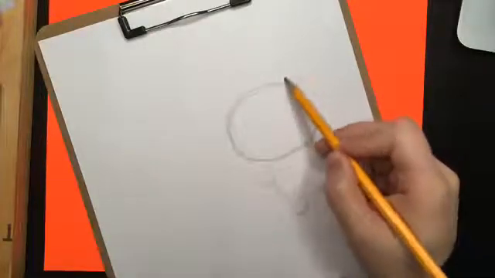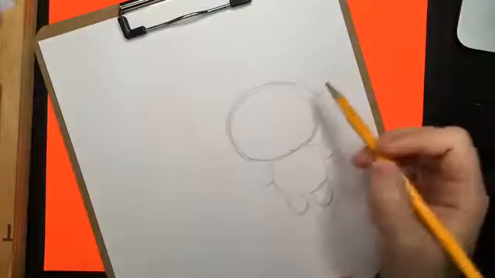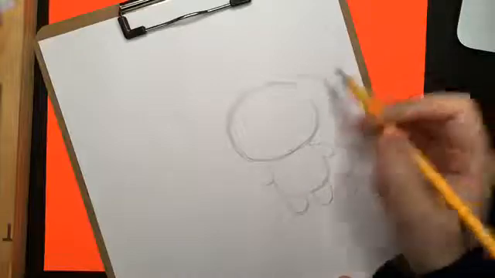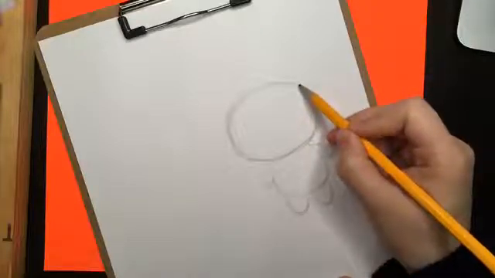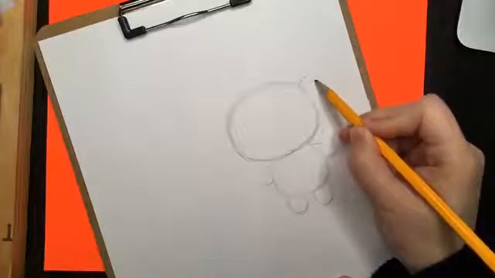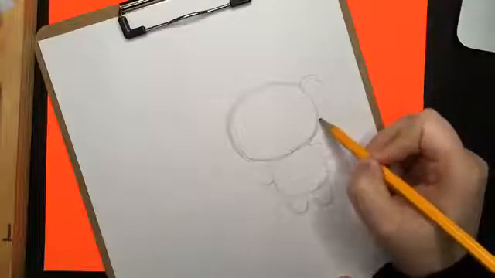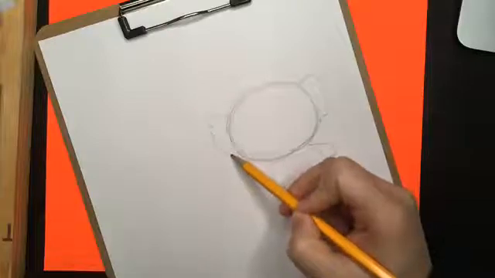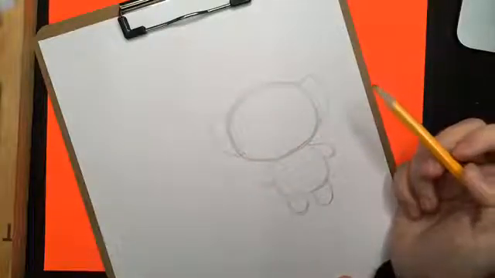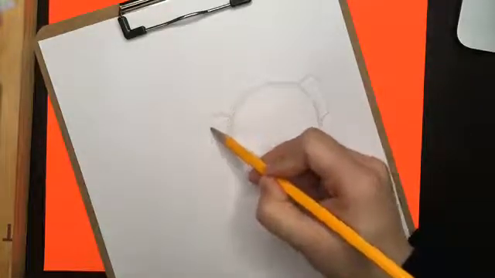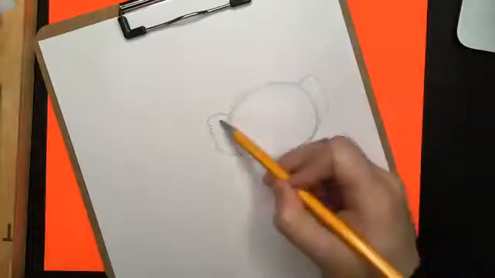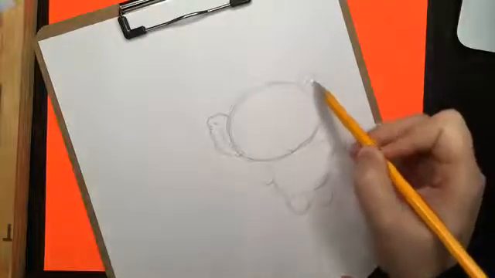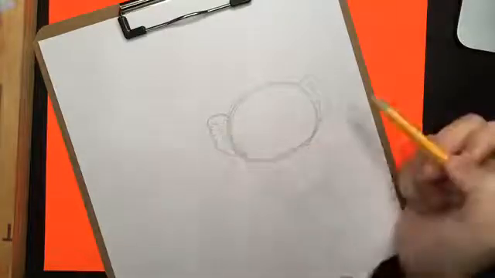So panda ears are circles up here. Koala ears are a little bit lower, and they're kind of cloud shapes, I guess. So I kind of do little fluffy looking ears, a little bit lower. You can make it look fluffier with some other squiggly lines.